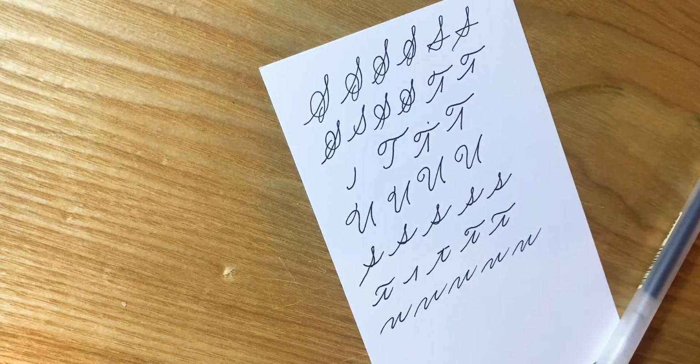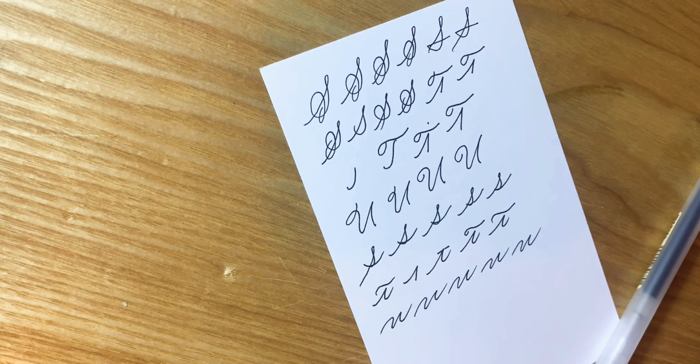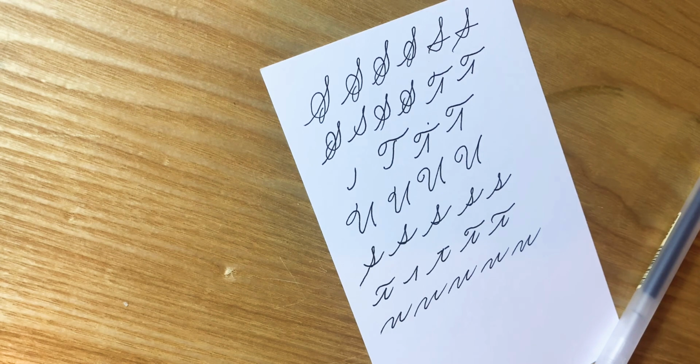Okay, so we did STU, big letters and small letters. And tomorrow we're gonna do V, W, X, Y, Z, 5 letters together, because it's only 5 letters. So I usually do 3 letters a day, but I cannot do 3 letters and 2 letters. But I'm gonna do all of them together.